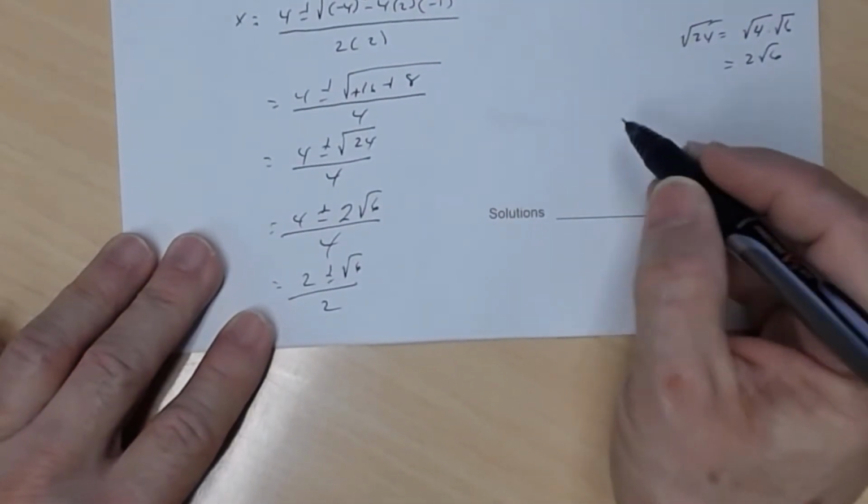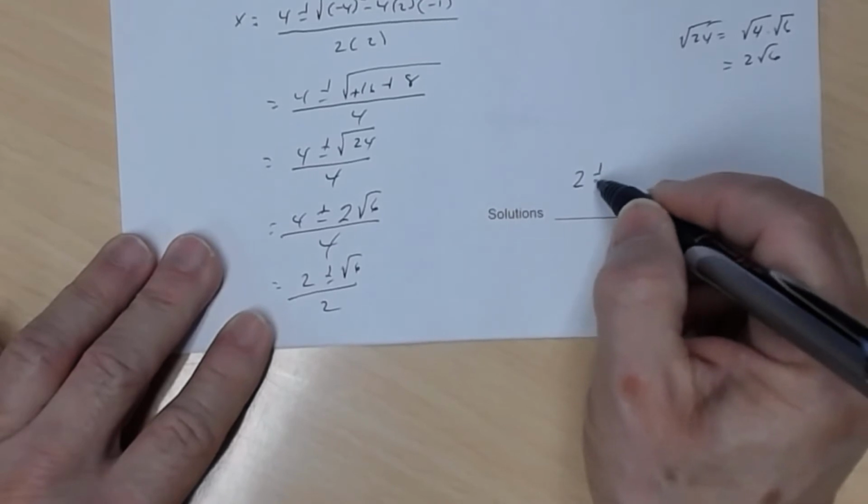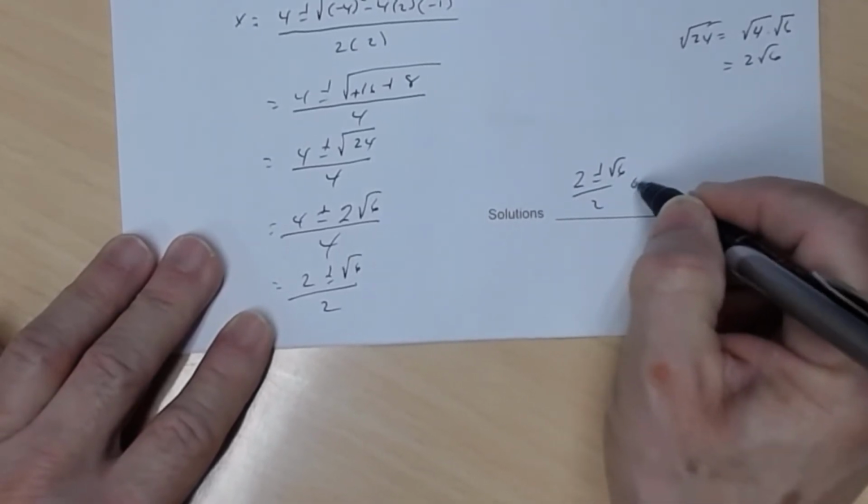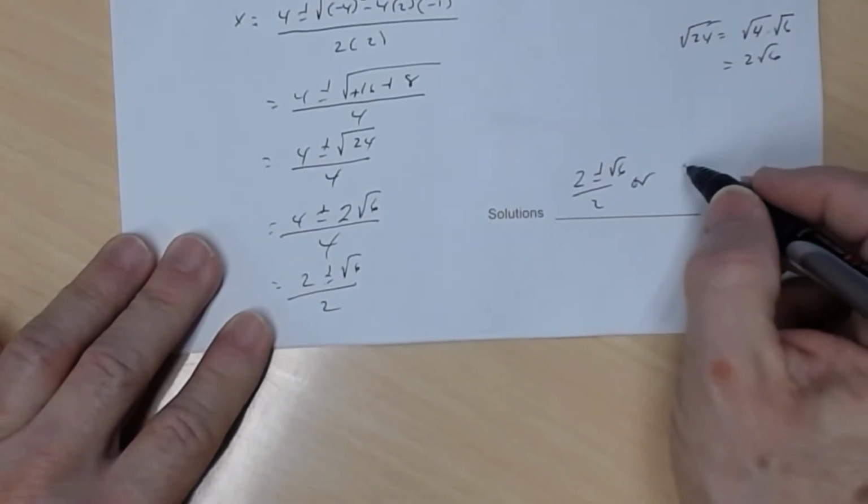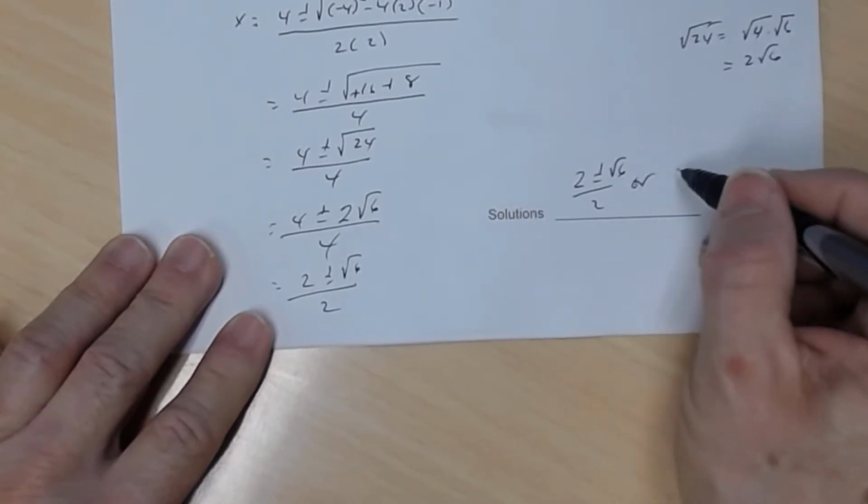So you can write in the brace, or you can just say 2 plus or minus square root of 6 over 2. You could have written it as separate fractions. There are multiple ways you could have written this.